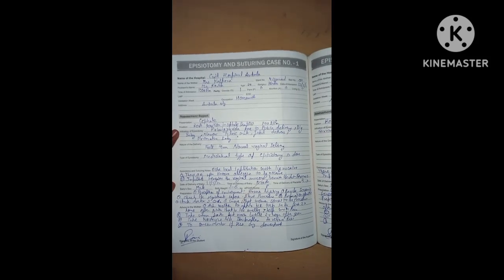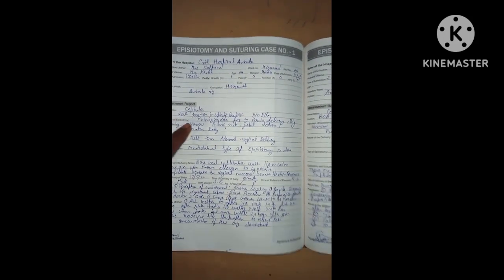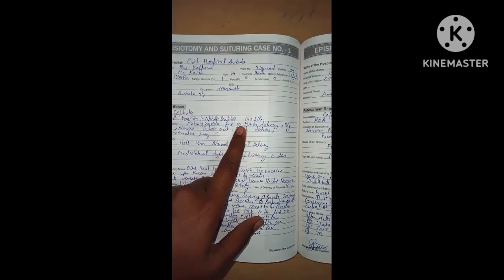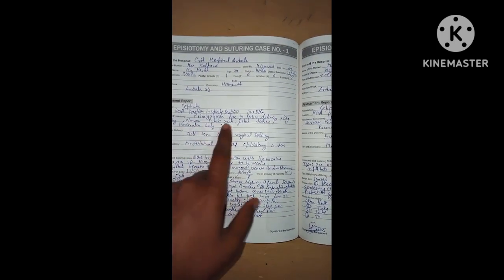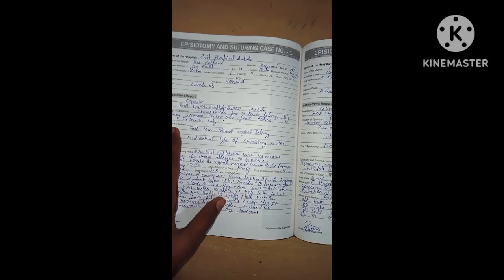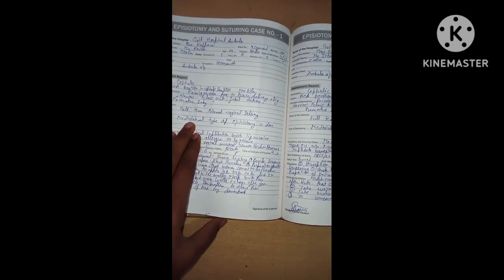gestation week, housewife, address, cephalic ROA position, FHR 140 bpm, indication of primigravida, phase 2, pubis, delivery, big baby, narrow pelvic arch, fetal distress, premature baby, nature of delivery, full term normal vaginal delivery, type of episiotomy, mediolateral.